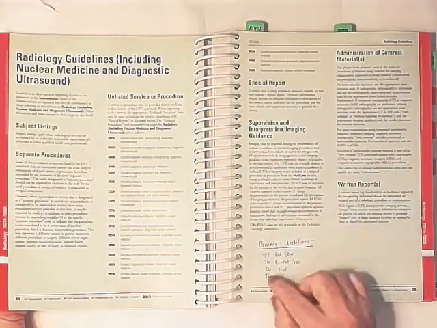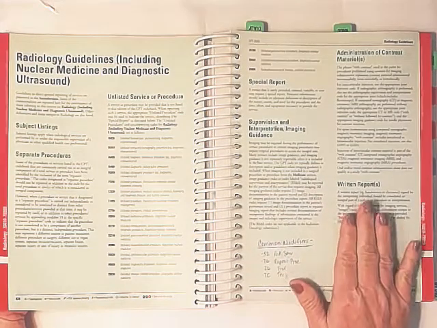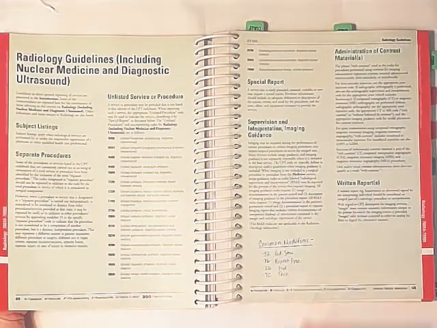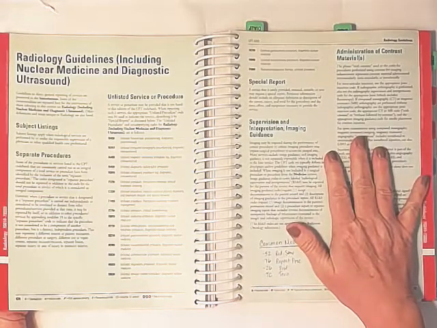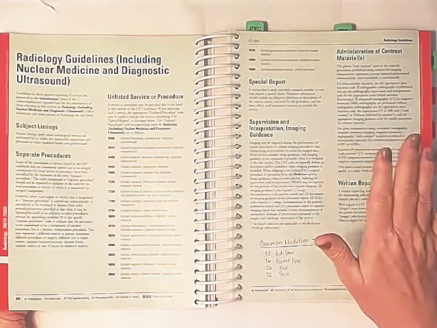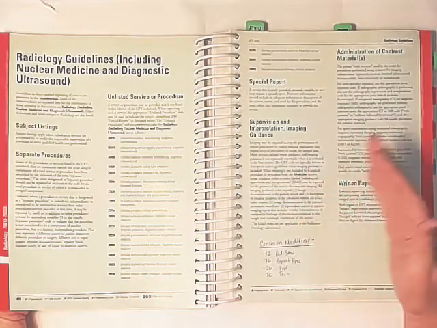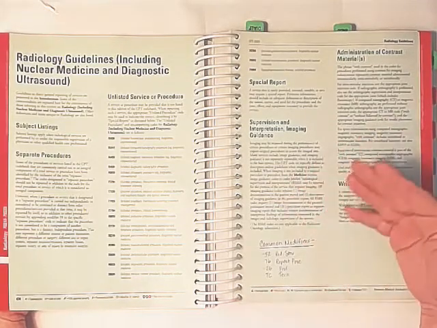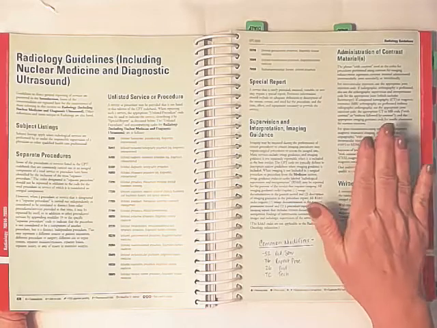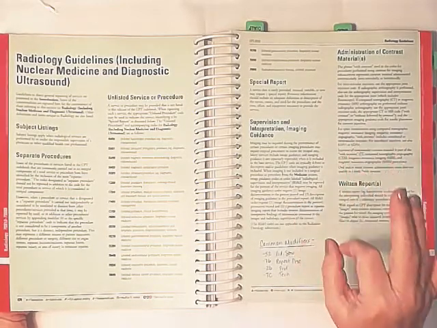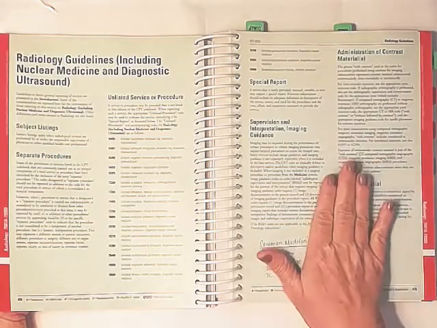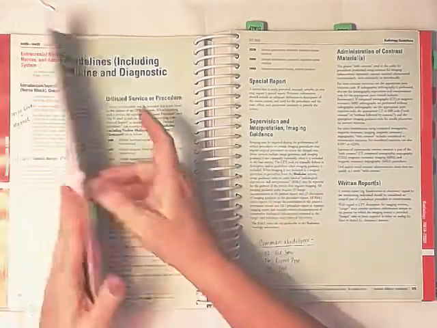I write down some common modifiers for these sections just to kind of trigger my mind. So you might see a 52 reduced services. You may see a 76 repeat procedure or repeat radiology, professional components and technical components. Those are probably the most common modifiers that you would see in this section.